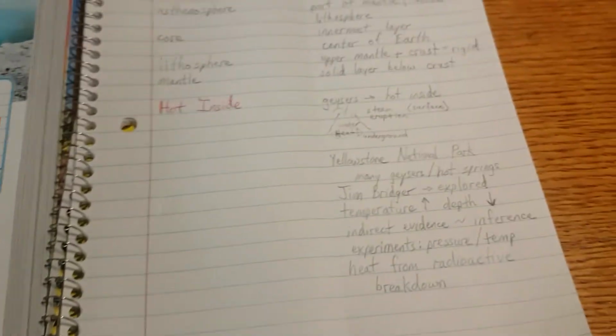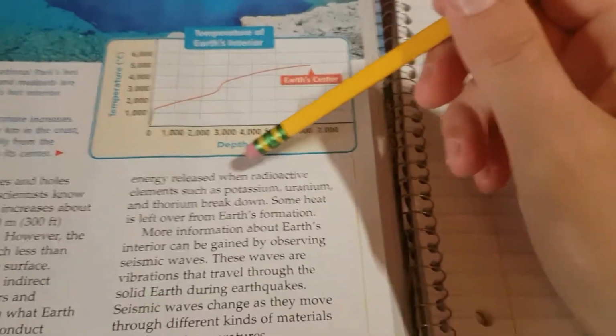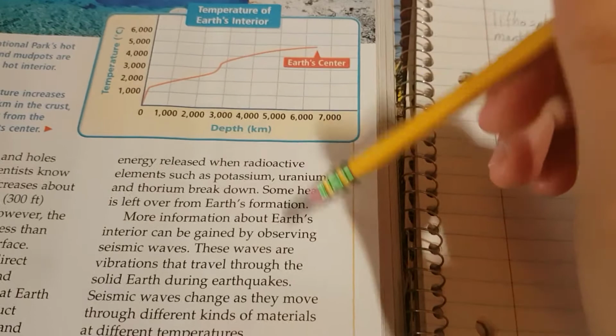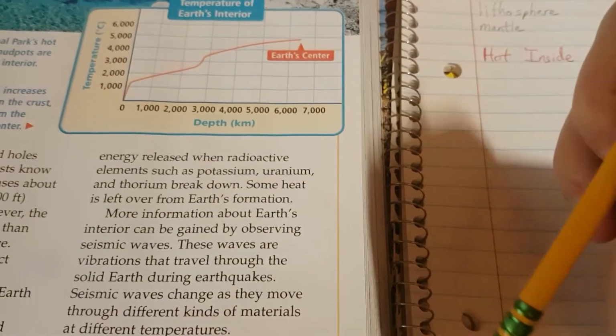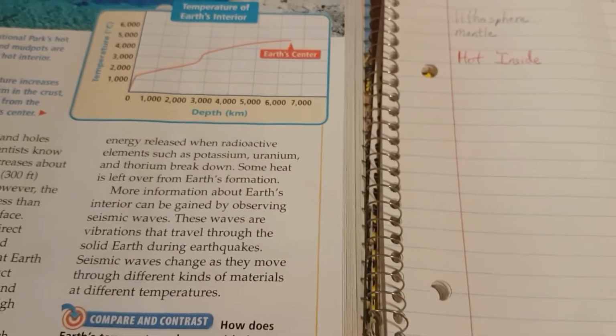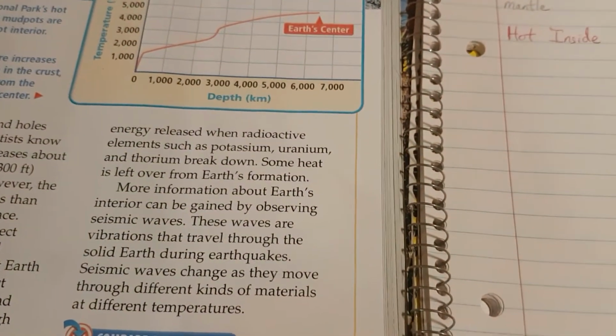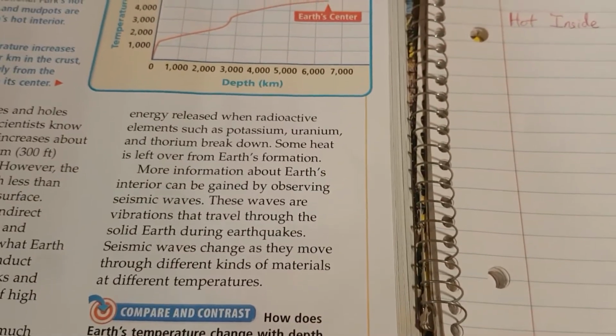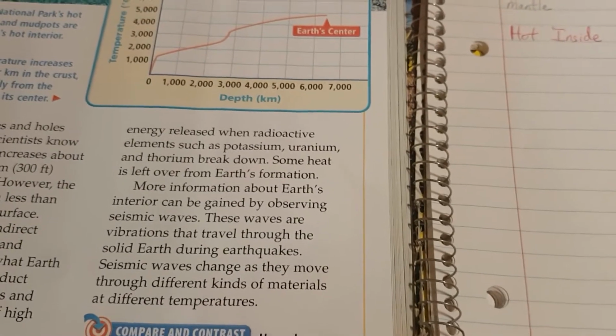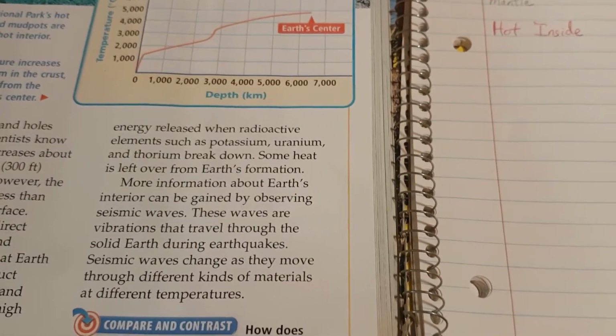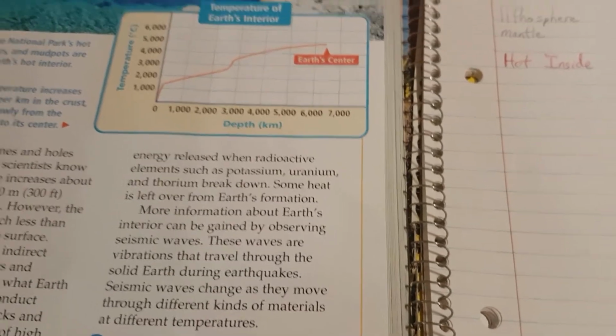So radioactive breakdown is basically just when these elements are not very stable. They can break into smaller elements, and they release a little bit of energy when they do that. But there are so many elements in the center of the Earth doing that, that it's enough energy to heat up the core and to heat up all these geysers and volcanoes.